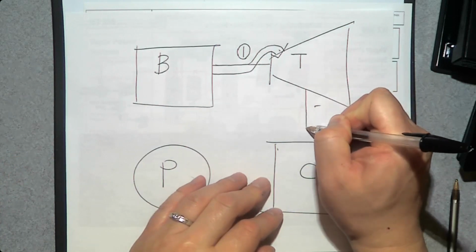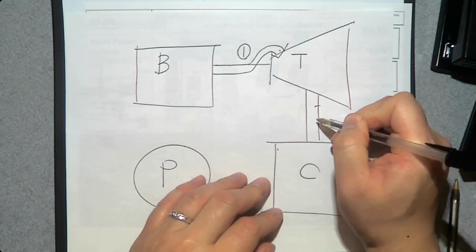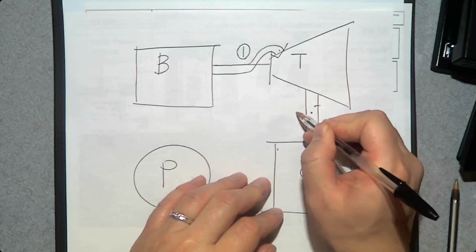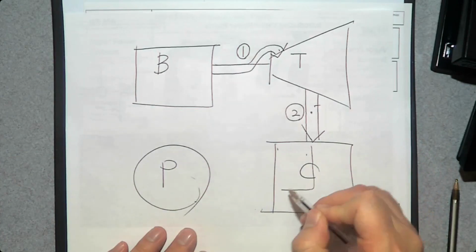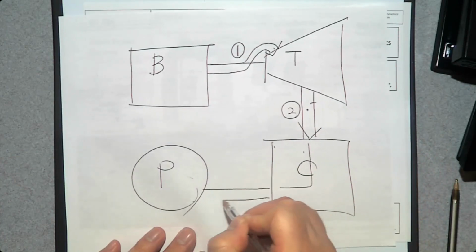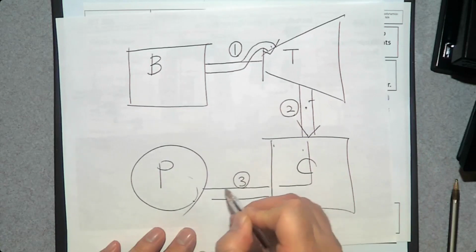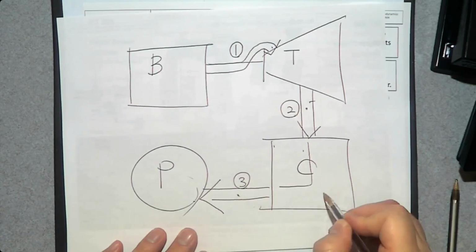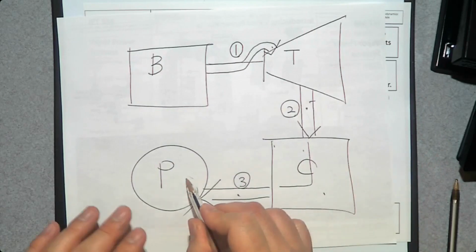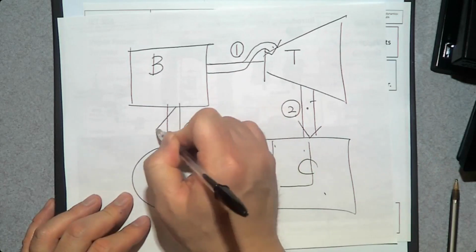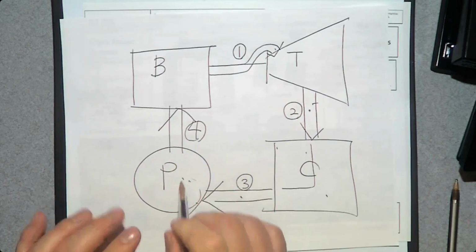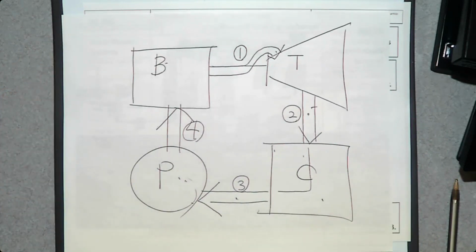And we have a condenser, which is the exit of the turbine and the inlet of the condenser, state 2. Then we have number 3, which is the exit of the condenser and the inlet of the pump. Then we have number 4, which is the exit of the pump and the inlet of the boiler. So we have 4 states and 4 processes.